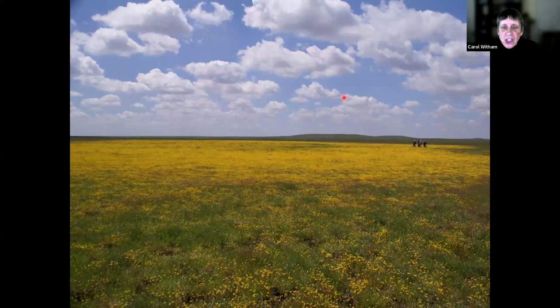So this is one of my favorite shots. The University of California wanted to build their campus right there. It's way over the hill. That was one of my conservation projects of 20 years ago.